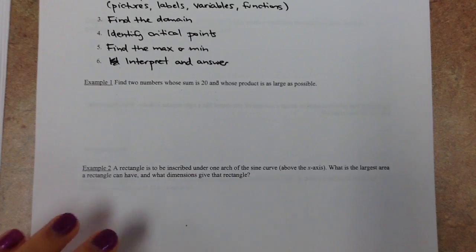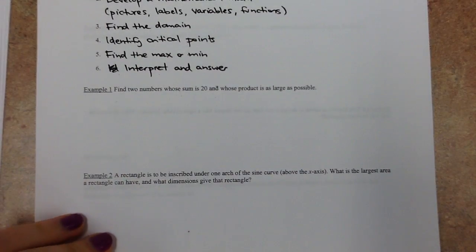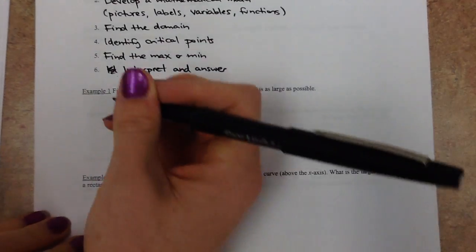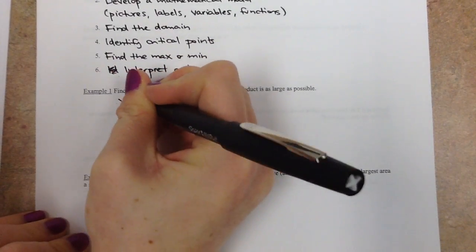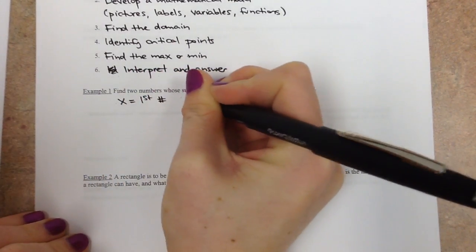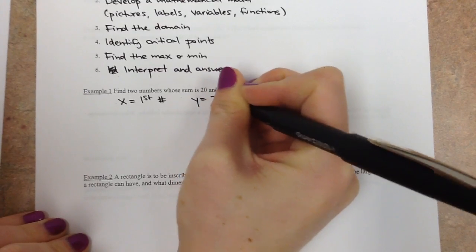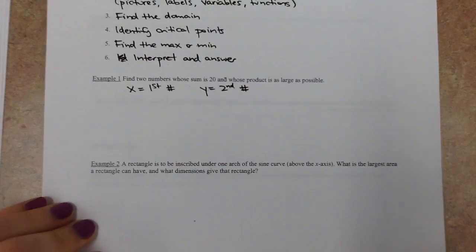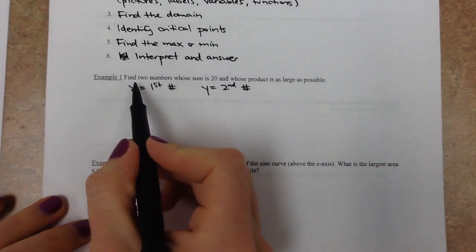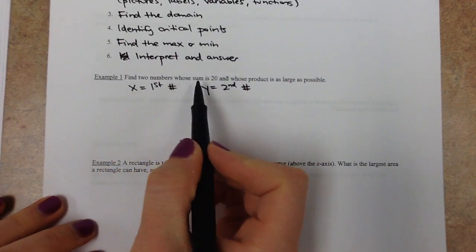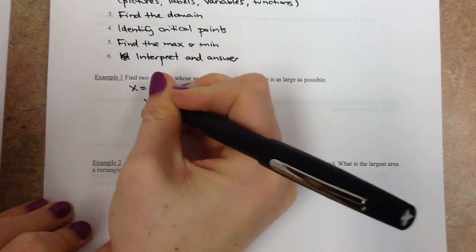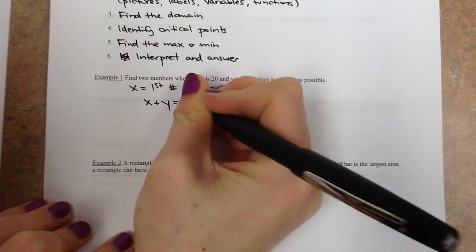All right, so what we're going to do is come up with this mathematical model. There isn't really a picture that we're going to draw, but we definitely can come up with some variables and some functions. So let's use x as the first number, and then let's use y as the second number. So anytime that you set up variables, you always need to identify which is which. Okay, and then let's use this first part of the sentence. Find two numbers whose sum is 20. So we know if I take these two numbers and I add them together, I get 20.